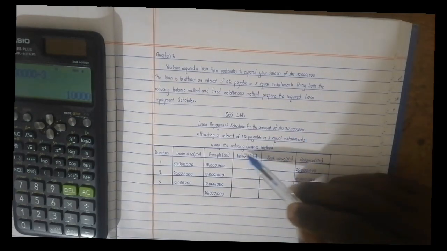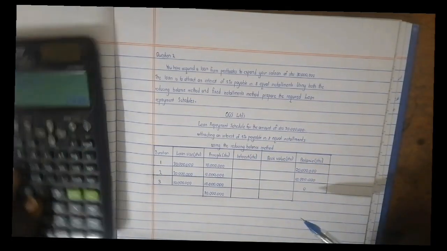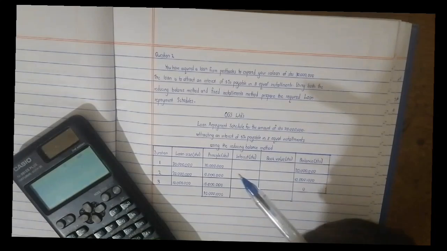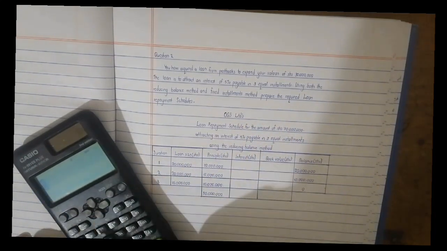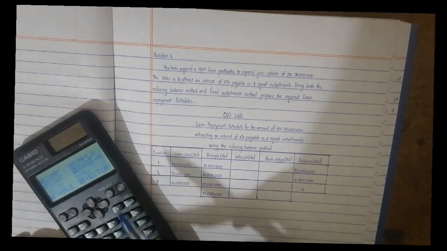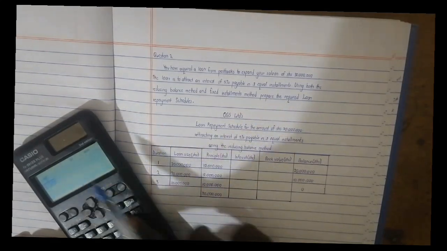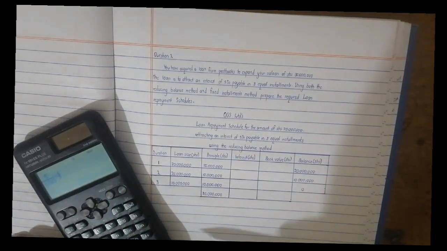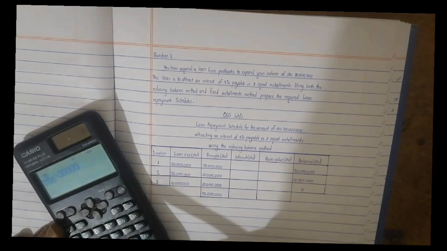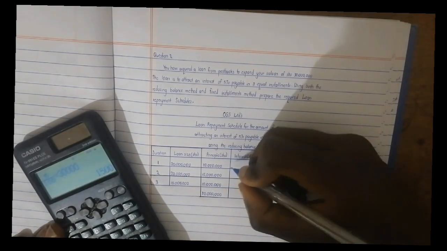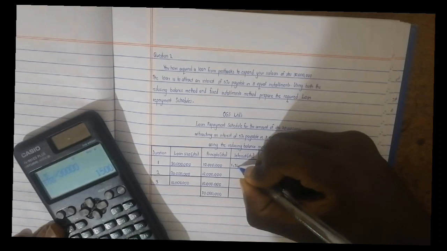So this is the reducing balance method, which means we continuously calculate the interest. We're going to keep calculating 5% of each individual loan size up to when the whole column for interest is filled to the bottom. So right now, 5% of 30 millions will give us 1,500,000.